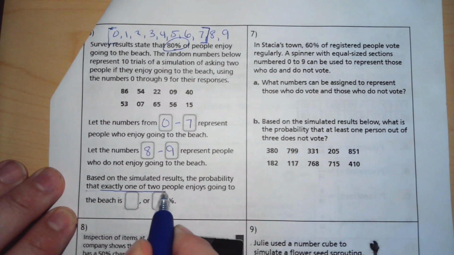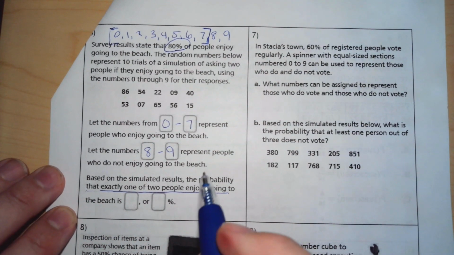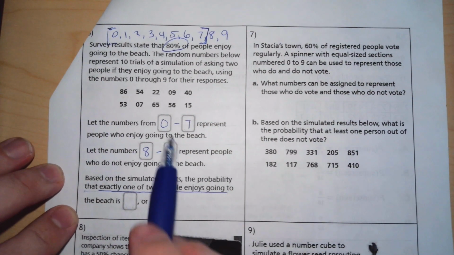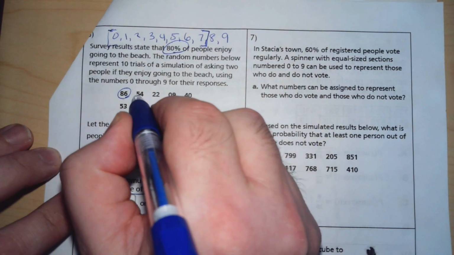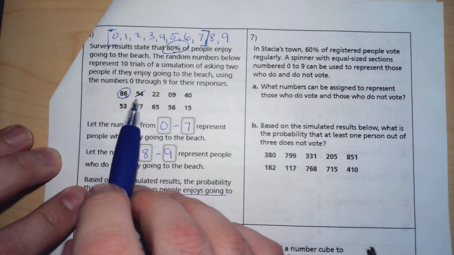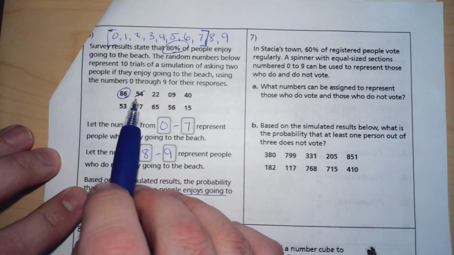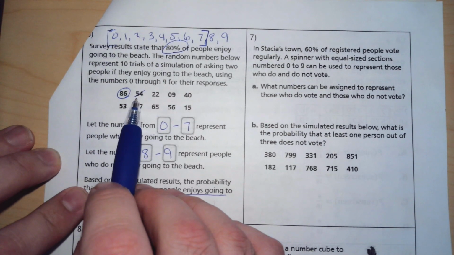Exactly one of the 2 people enjoys going to the beach. So we want exactly one of the numbers to be 0 through 7. So that's it, not that one. So that one's not it because both are between 0 and 7.